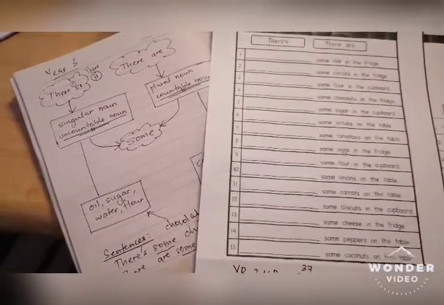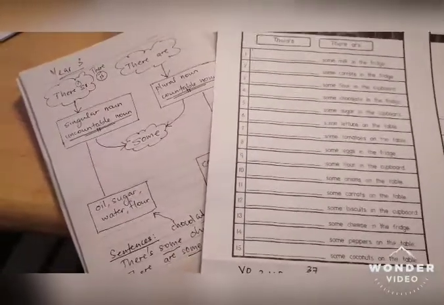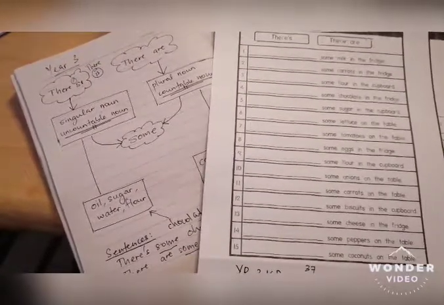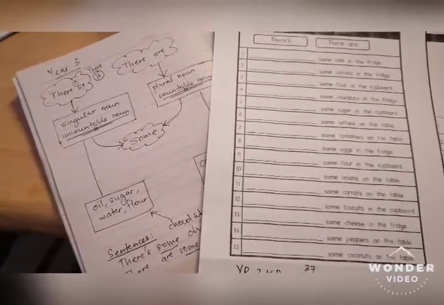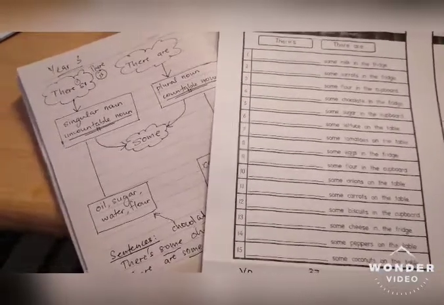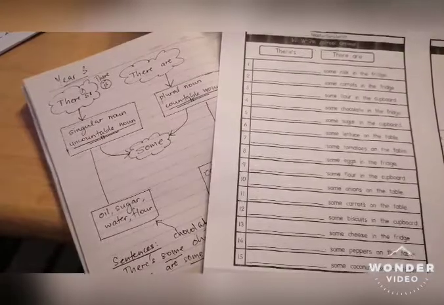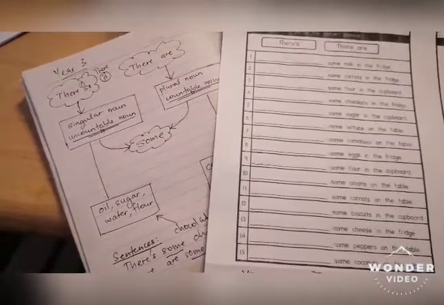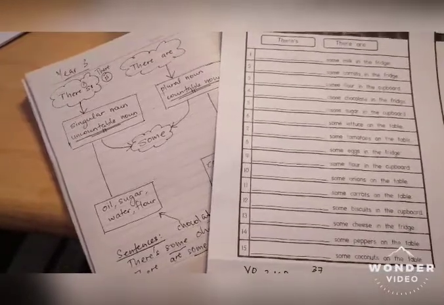Now, number five. There's some sugar in the cupboard. Number six. There's some lettuce on the table.